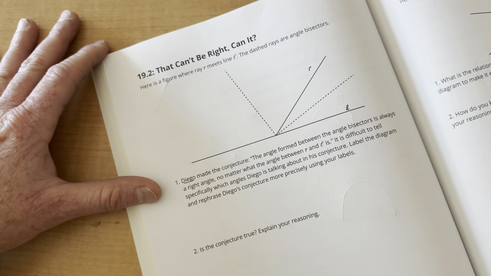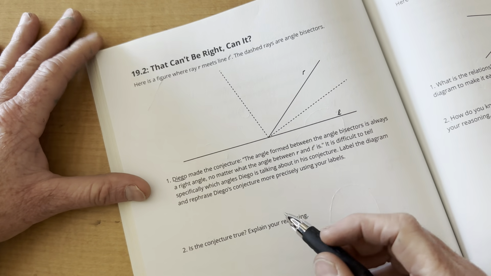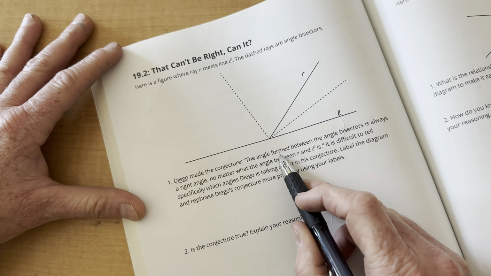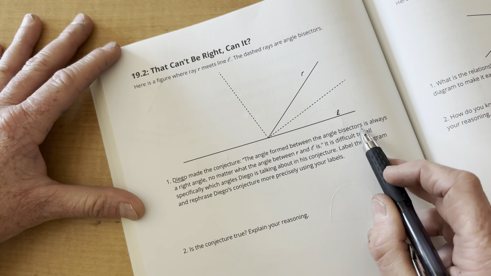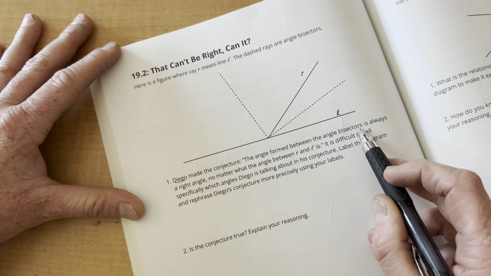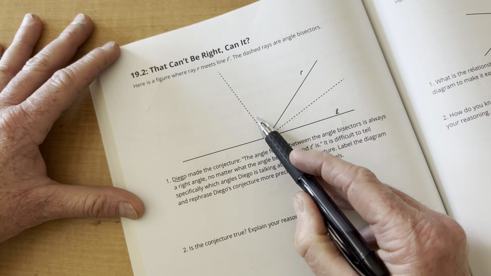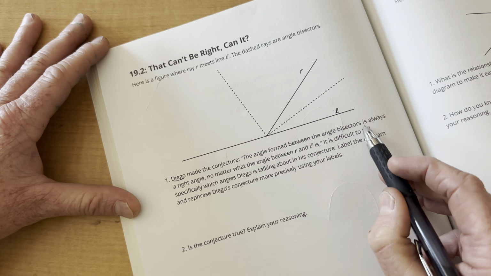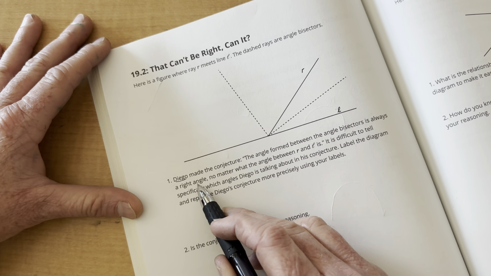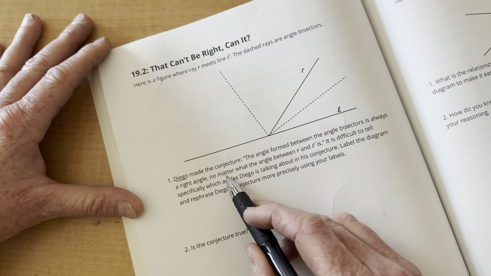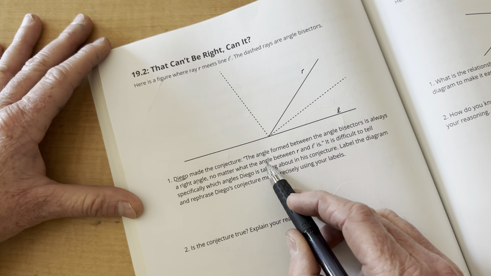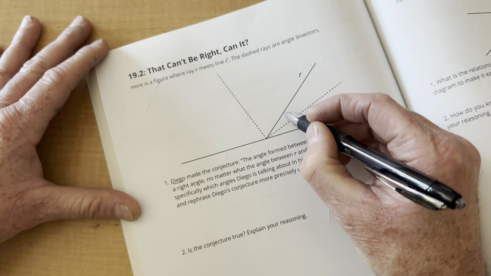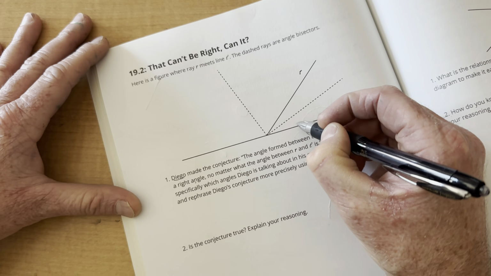Diego made the conjecture. The angle formed between the angle bisectors, angle bisector, angle bisector, is always a right angle no matter what the angle between R and L is.